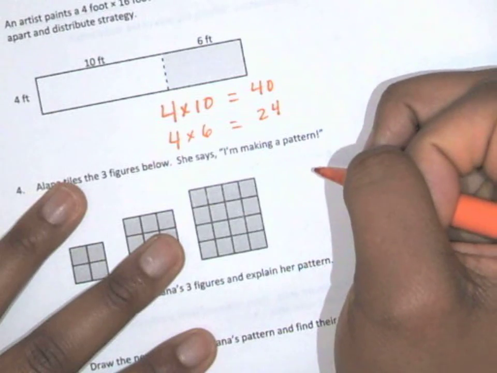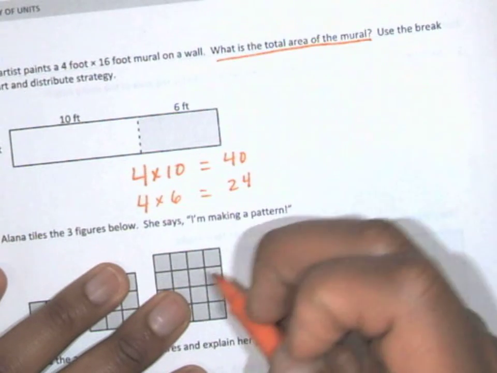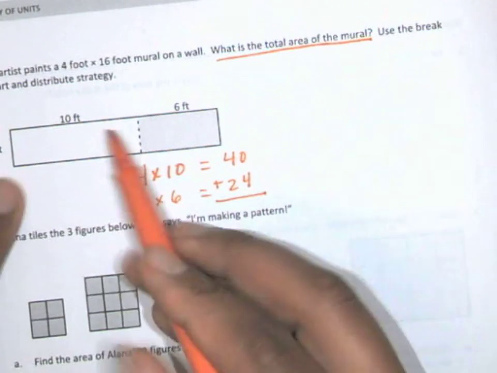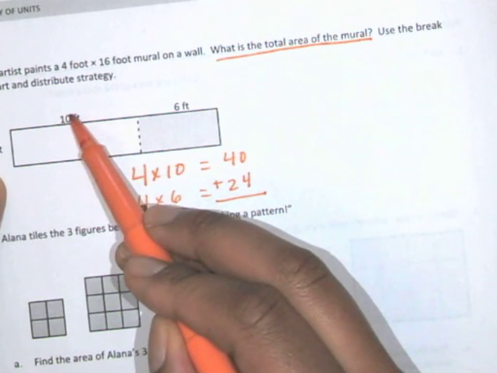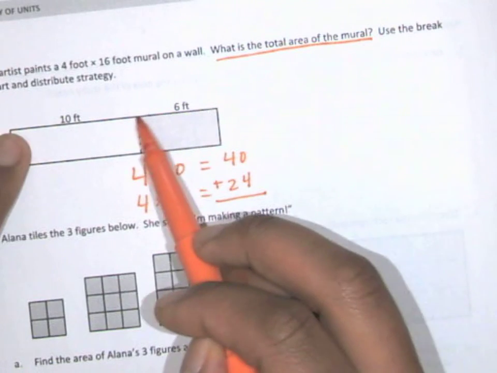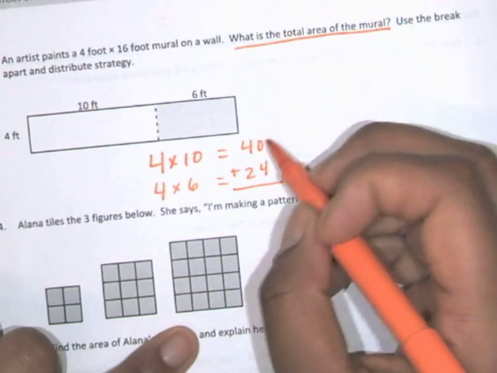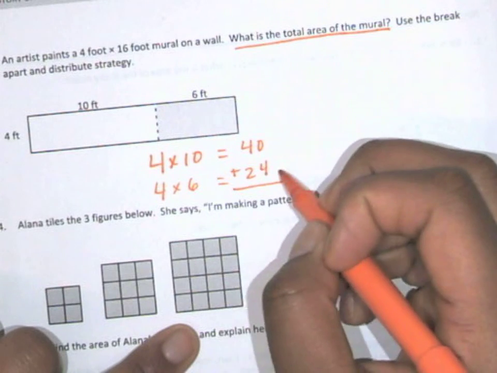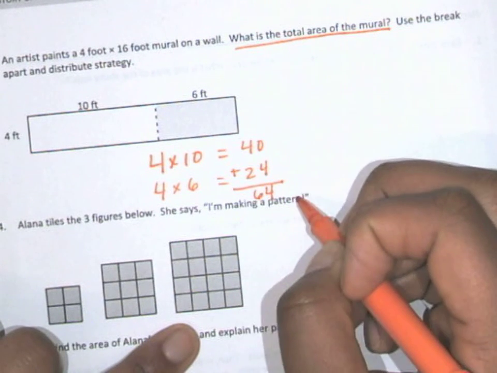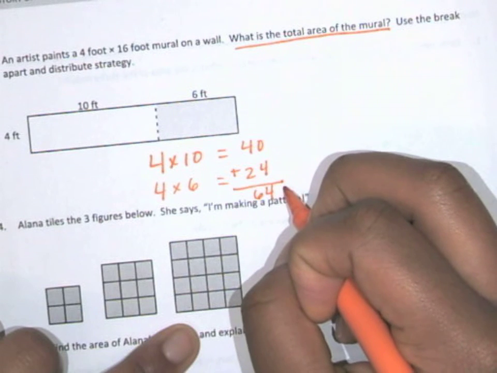To find our total area of the mural, which is our question here, the total area, we're going to add 40 and 24 because this side is 4 times 10 and this side over here is 4 times 6. 10 is the larger part, 6 is the smaller part. 0 plus 4 equals 4, and 4 plus 2 equals 6. What is our unit? 6 square feet.